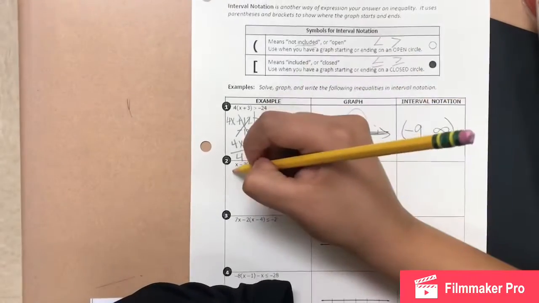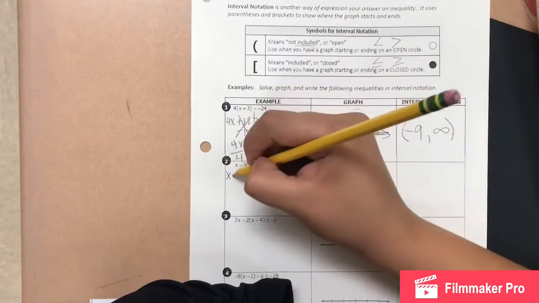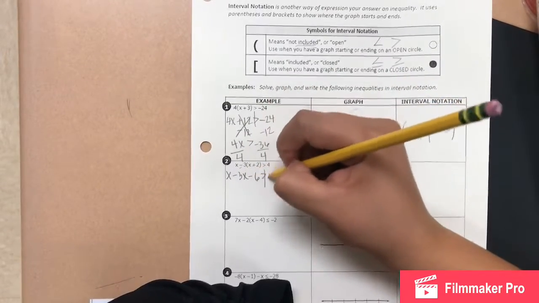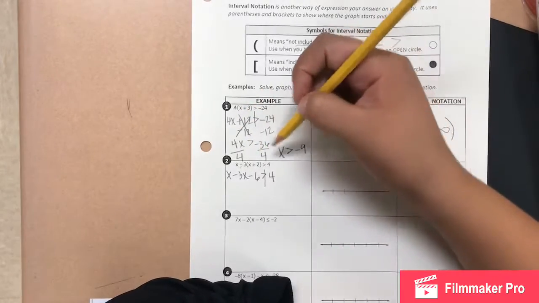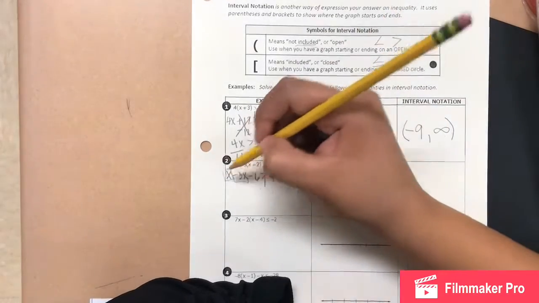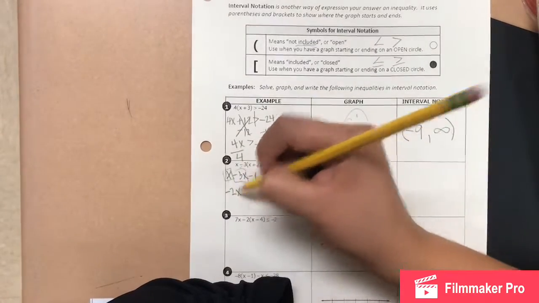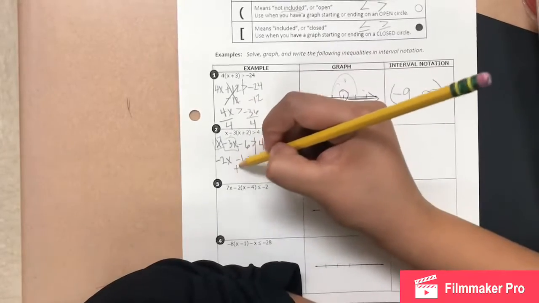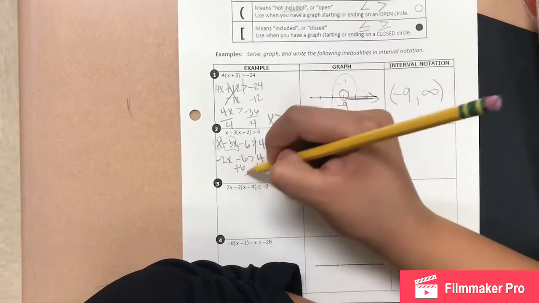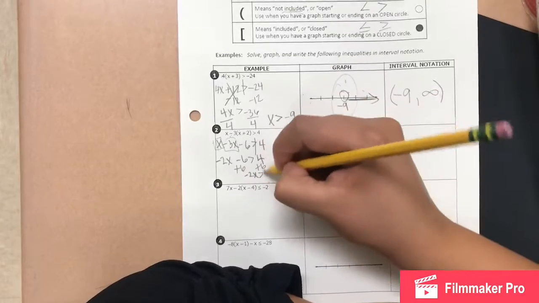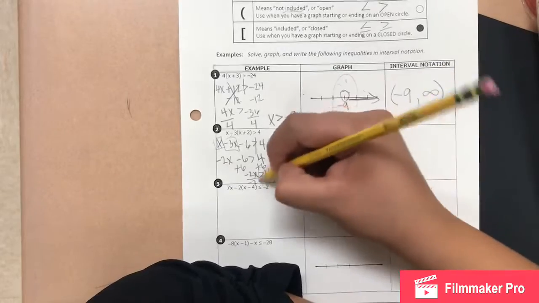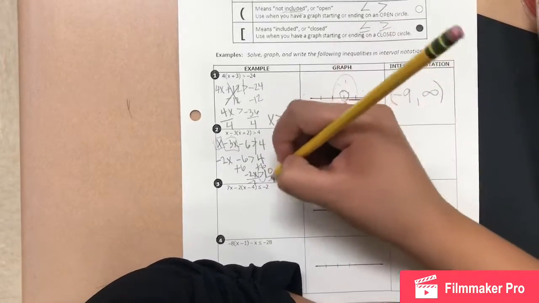Okay, continuing this, number 2. I've got to distribute first, so I'm going to bring down this x. Negative 3 times x is negative 3x. Negative 3 times positive 2 is negative 6, is greater than 4. Then I look to combine like terms, so x and negative 3x. 1x minus 3x is negative 2x. Minus 6 is greater than 4. Then I would add 6 to both sides, so I have negative 2x is greater than 4 plus 6, which is 10. Then I would divide by negative 2.